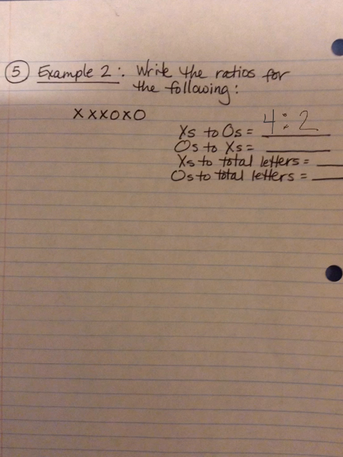If I write o's to x's, I have to do the o's first. So that would be 2, and I'm going to write it a different way. This time 2 to 4. But I can write it either way. Then x's to total letters, I can compare each of those to the total set of letters.